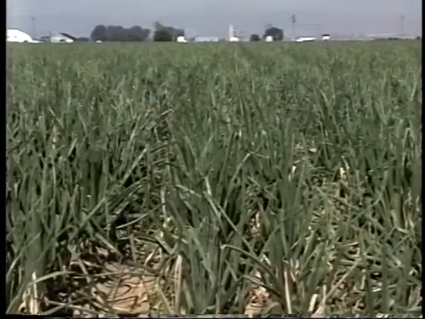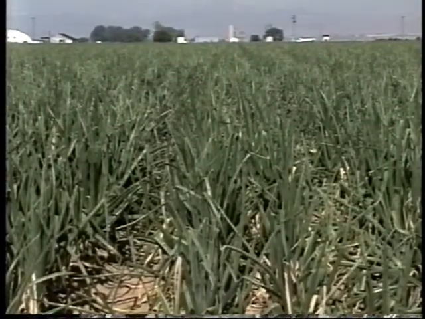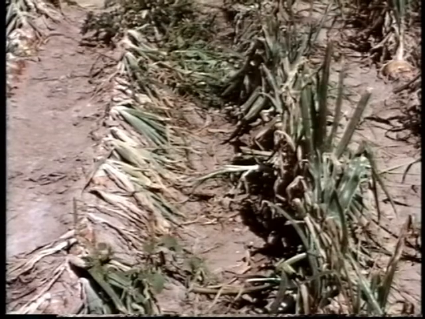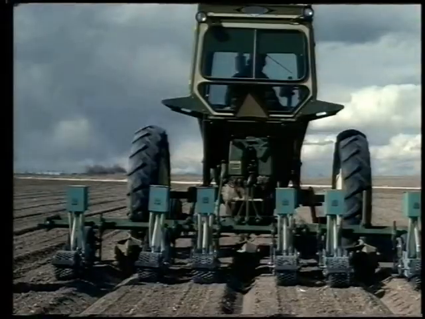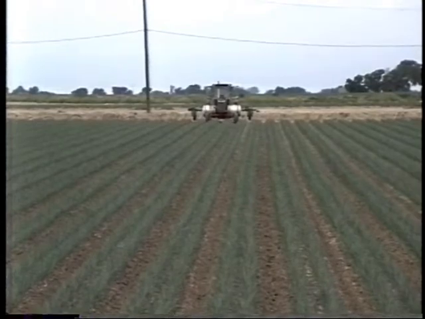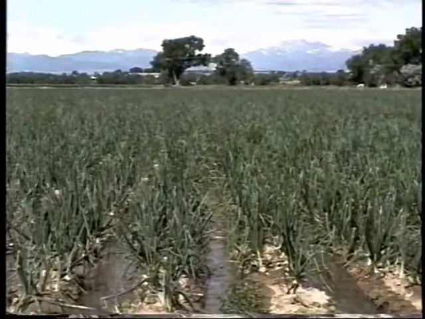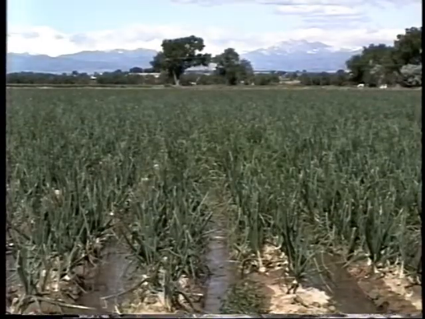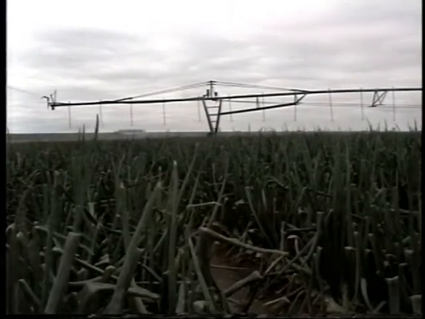To produce a high-quality crop of onions, it's important to select the appropriate variety for a specific production area. Avoid late-maturing, heavy-topped, and thick-necked varieties. Follow local recommendations for planting dates, good seedbed preparation, and the use of certified seed. Cultural practices should emphasize timely cultivations that minimize plant damage. Avoid late-season applications of nitrogen.